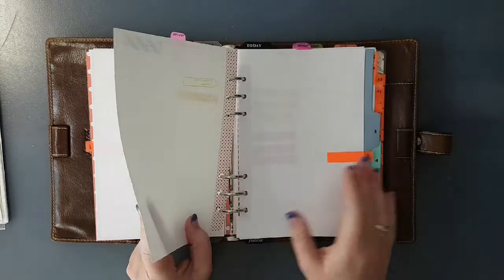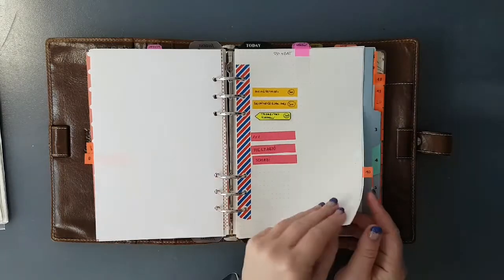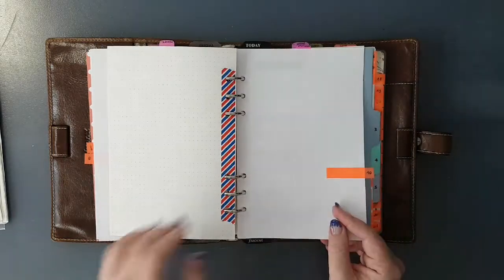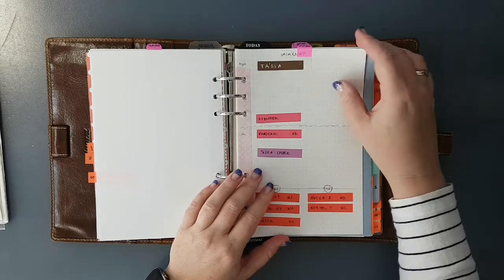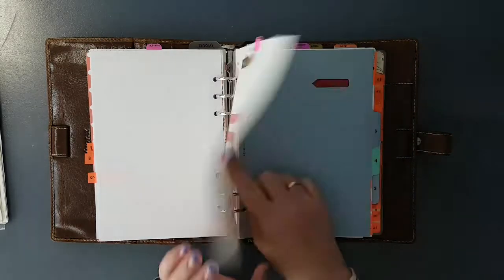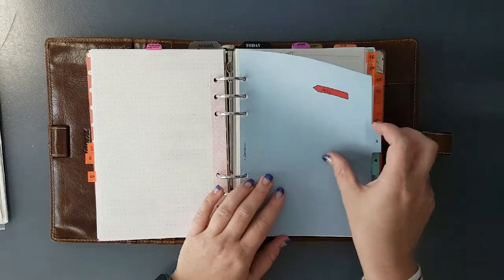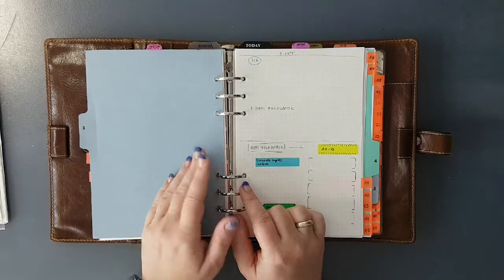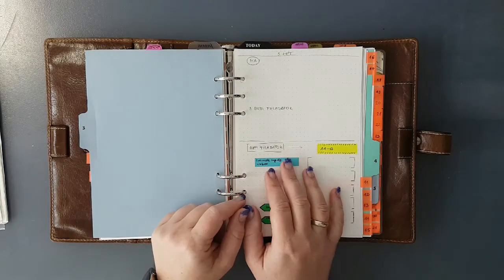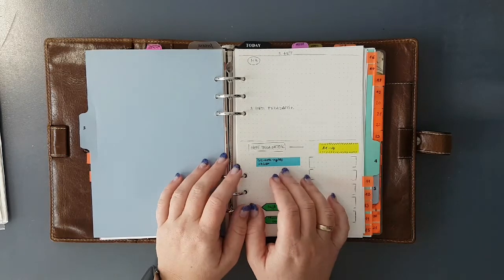Then comes the next day, Saturday tasks, 10th, and Sunday tasks, and then week 3 in the month. This is a divider, and after that is the task list.